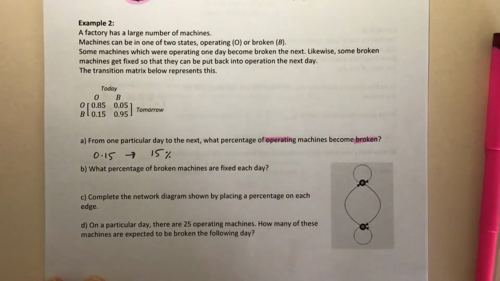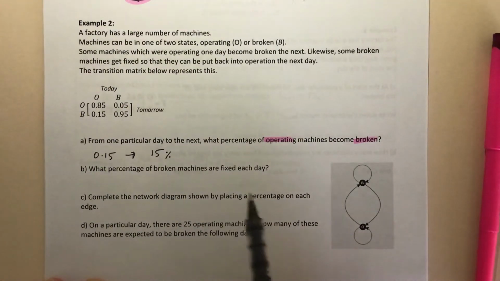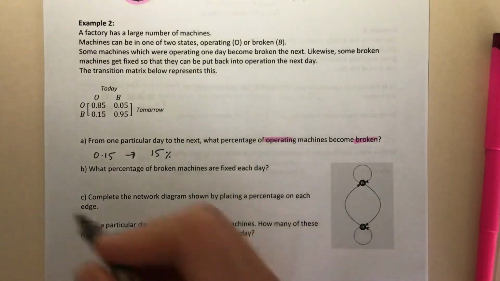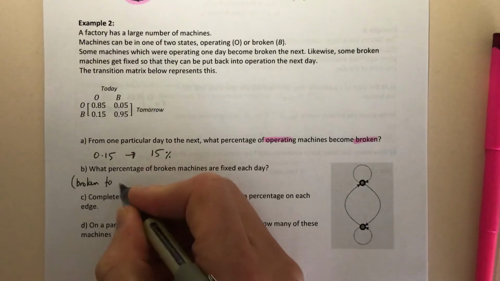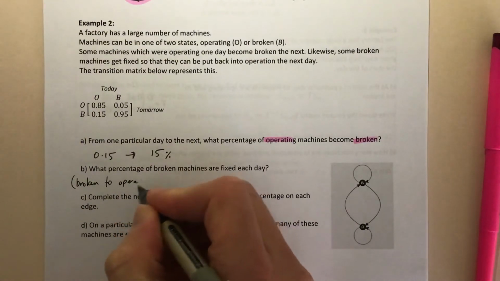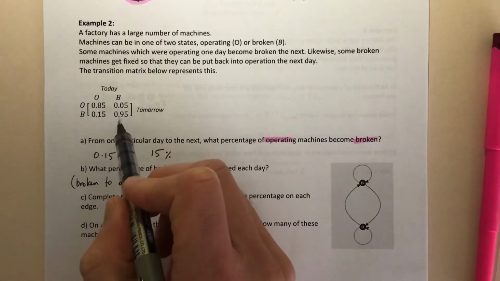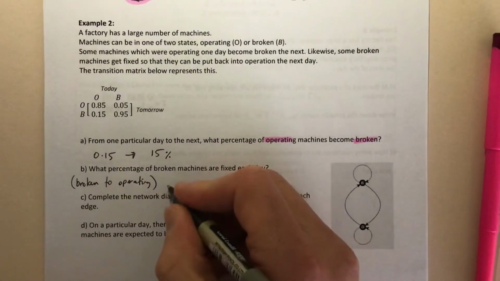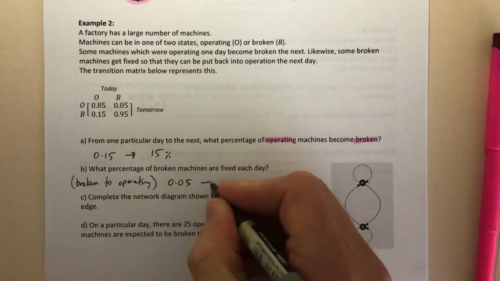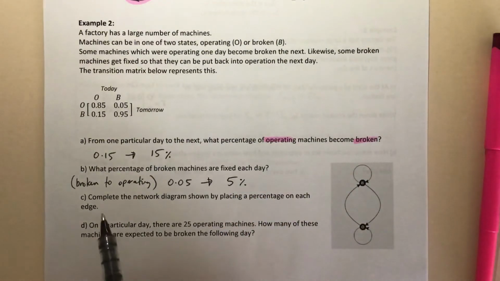15%. What percentage of broken machines are fixed each day? So that's talking about going from broken to operating. All right, so that means broken to operating. So broken today, but operating tomorrow, so B to O is 0.05, which is 5%.